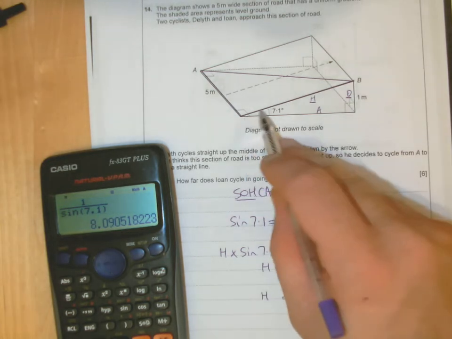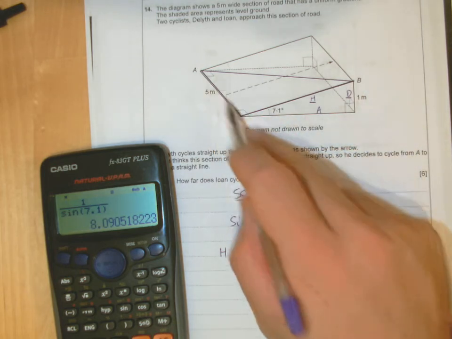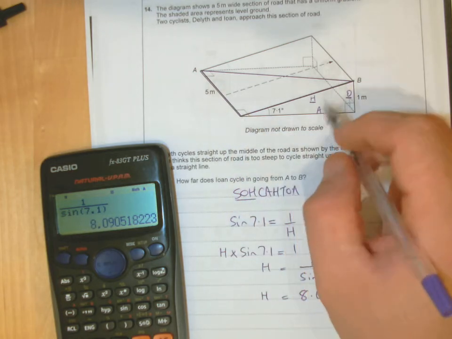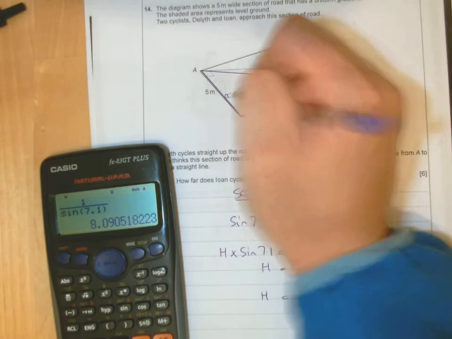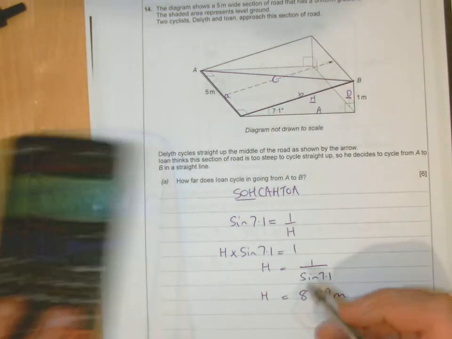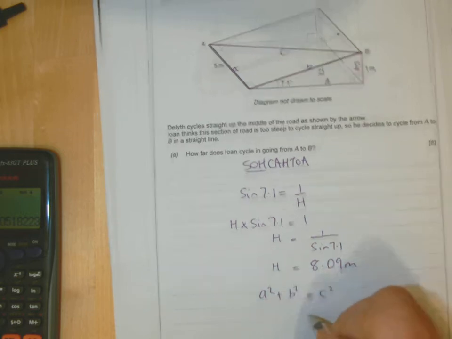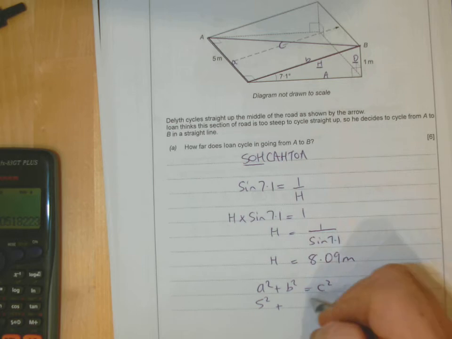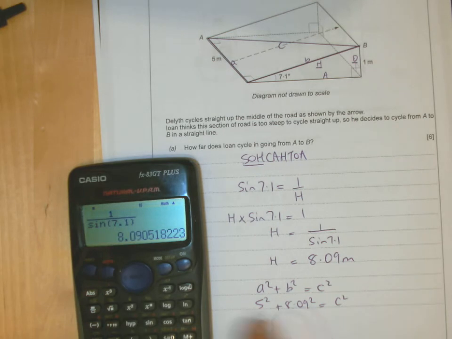That's the edge going up the inclined slope. And as I said, focus then on the triangle that I drew earlier. It is Pythagoras, isn't it? So I can call this my C, call this my A, and this my B. So using Pythagoras, A squared plus B squared equals C squared. 5 squared is what A is, sorry, and B we just had, obviously 8.09 squared, equals C squared.